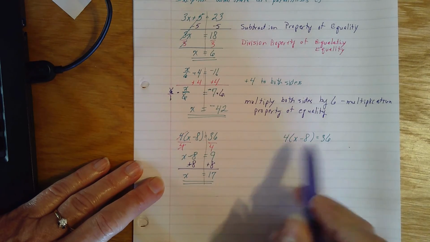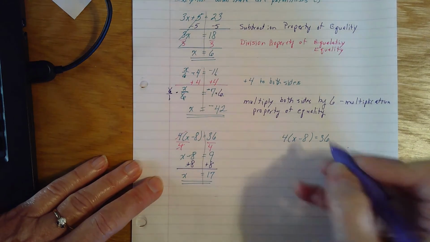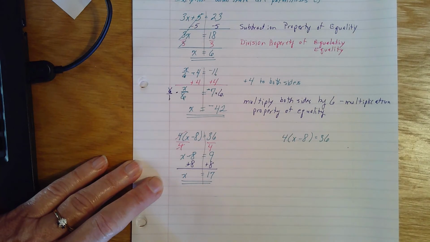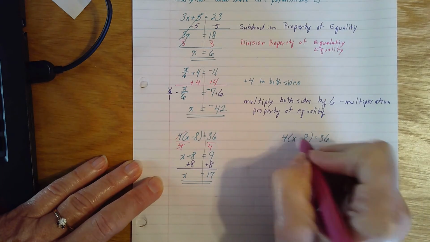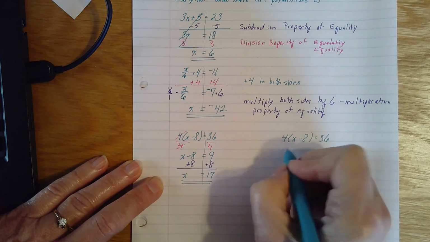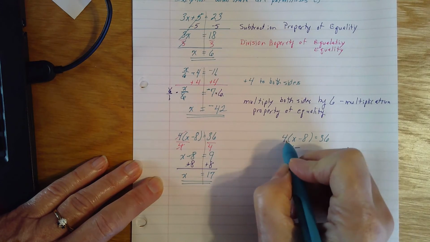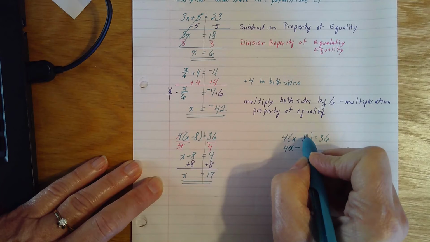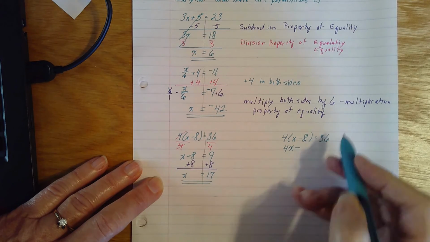The other one would be to distribute what is inside the parentheses. So I would look at this and I would say that this is 4 times x minus 4 times 8. So I multiply the number outside by everything inside the parentheses.